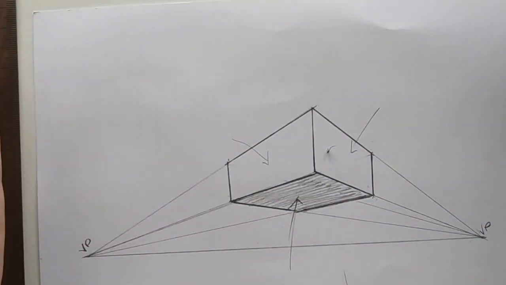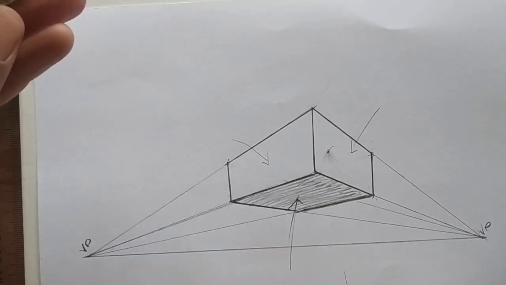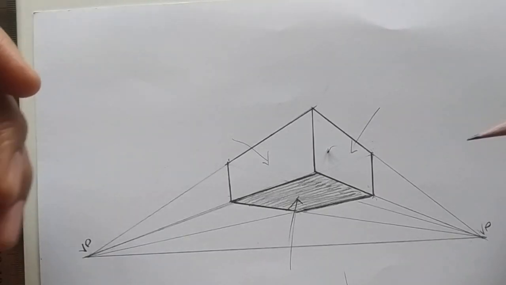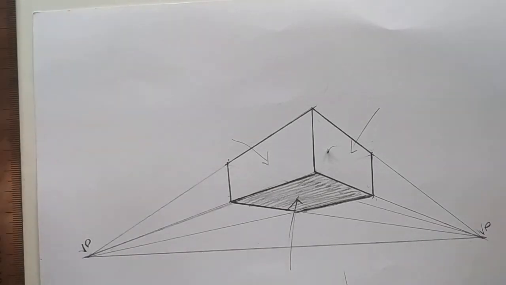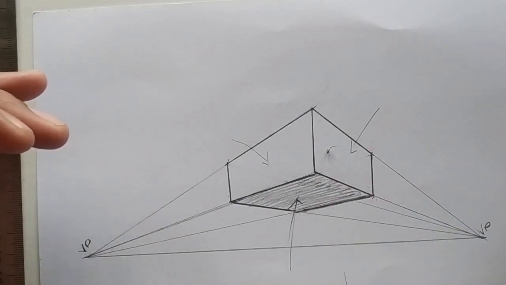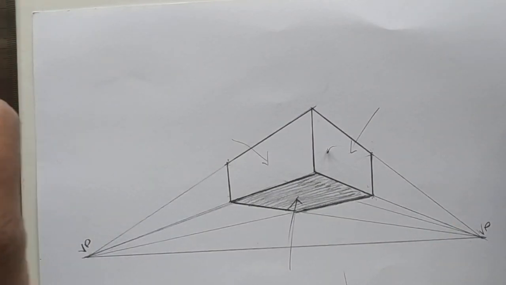Now, what I want you to do is work on this. Try making a drawing of a box being viewed from the ground in frog's eye view or worm's eye view, as others may call it. Just go through the same process that I was going through and see what you can come up with. Thank you so much. Until next time.